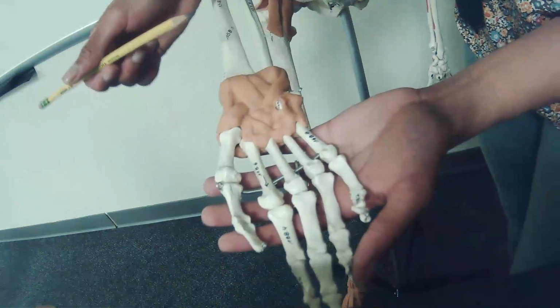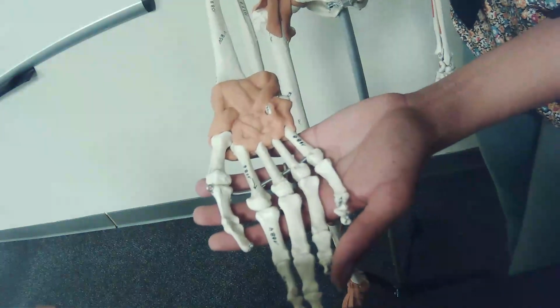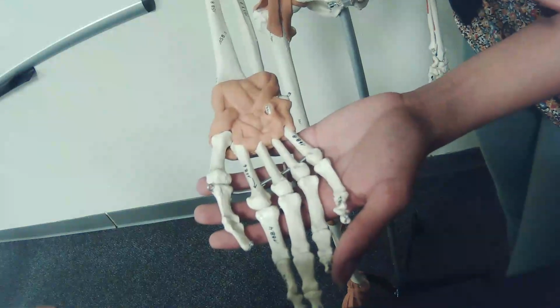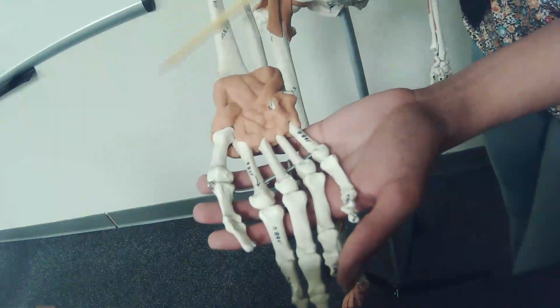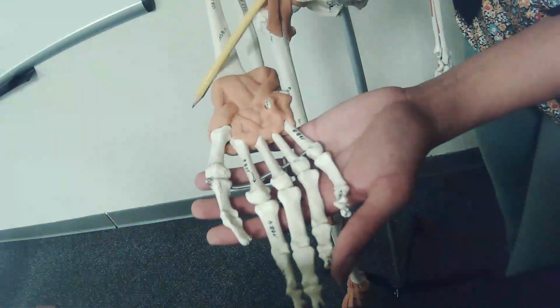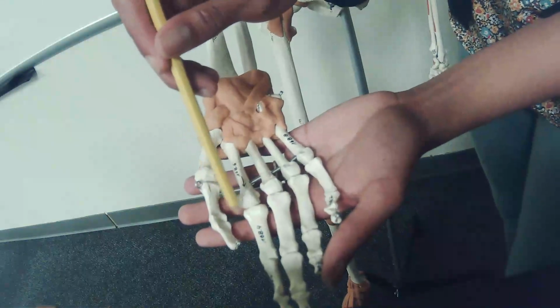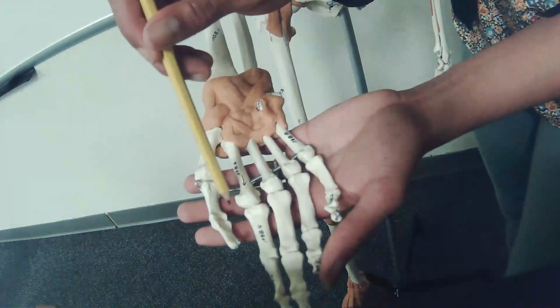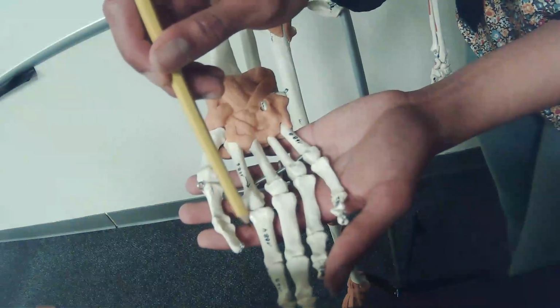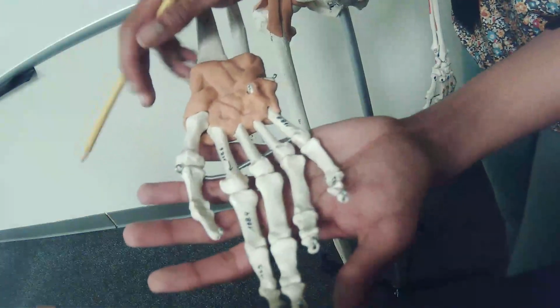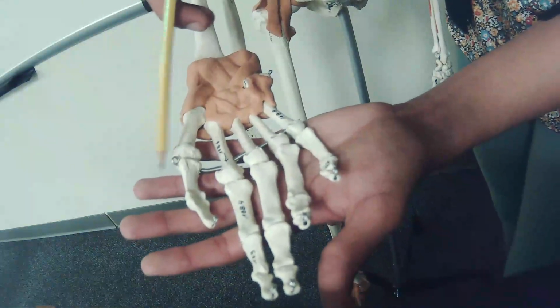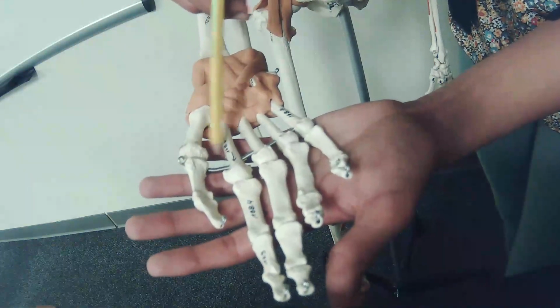So just like we talked about the collateral ligaments in the elbow, we also have the radial collateral ligament right here. So we know that the radius is going to be towards the side, which because it's medial. So the radial collateral ligaments are going to be towards the sides of the phalanges, or the phalanx, right? So each one of the phalanges are going to have the radial collateral ligament and the ulnar collateral ligament.